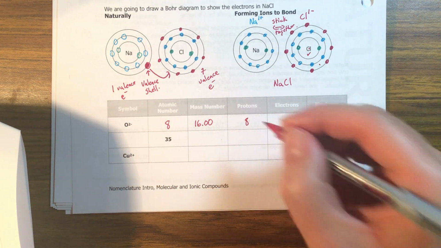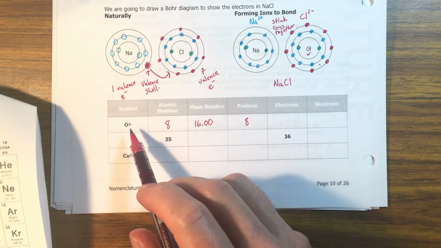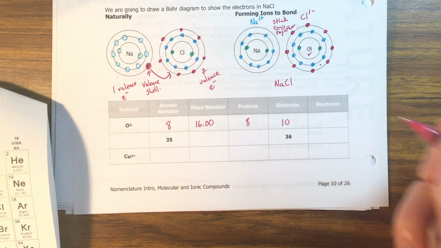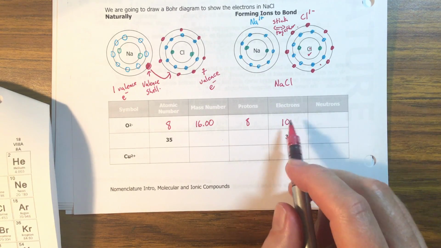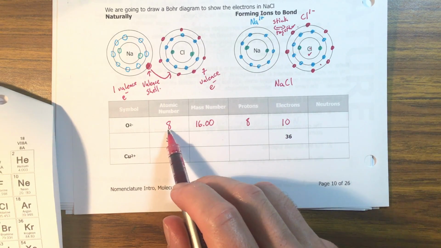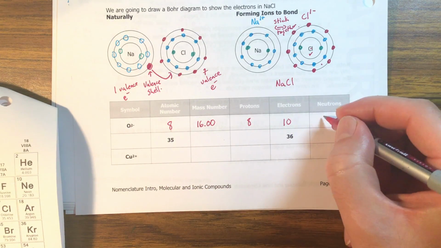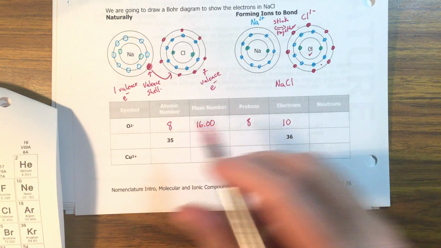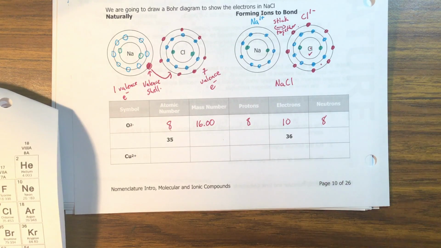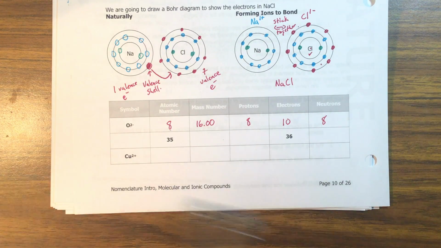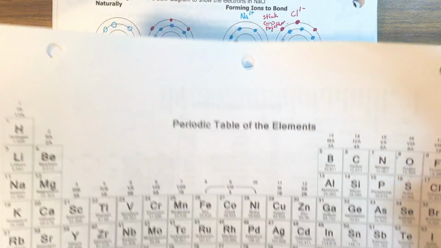Protons are 8. Electrons, because it's going to be a 2 negative ion, it's going to have 10 electrons, 2 more than its number of protons. And the neutrons, 16 subtract 8 is 8 neutrons. That's oxygen. Now let's look at 35. 35 is right here, bromine.